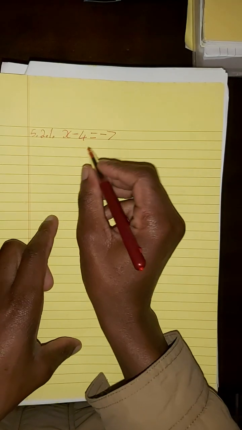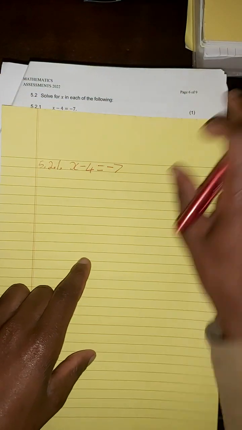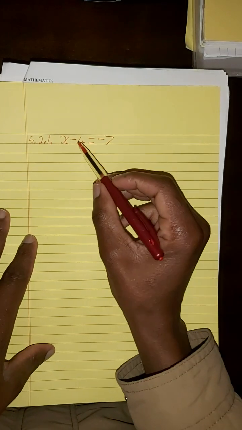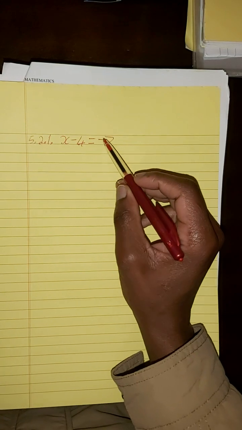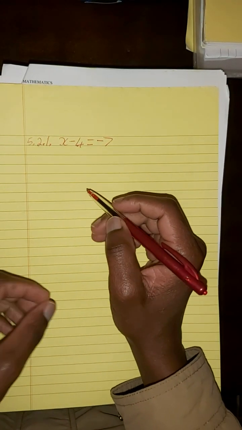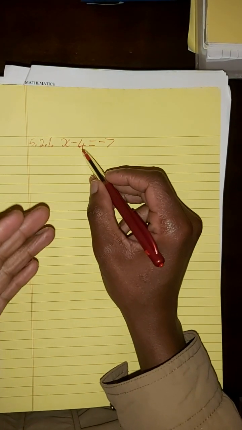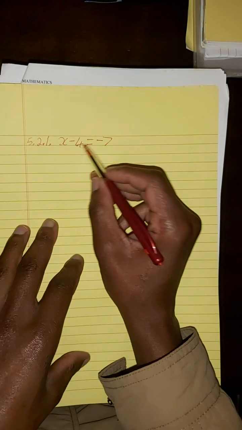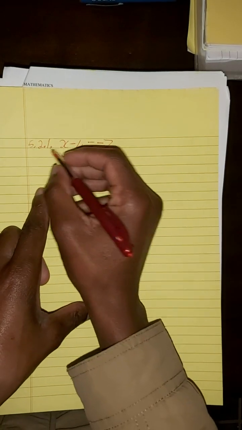So for this one, and I want you to notice the marks as well, it's just a 1 mark question. What you're doing is simply taking this -4 to the right hand side, and every time you take something to the other side, its sign changes. As you can see, this 4 is negative. When you take it to the right hand side, it's going to become positive. From there we'll add our like terms. Let's see how it goes.